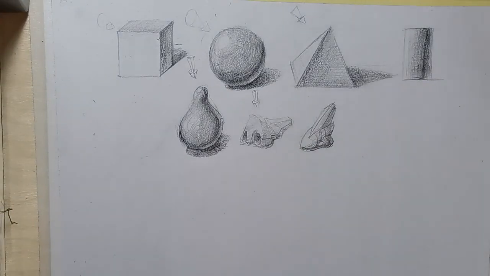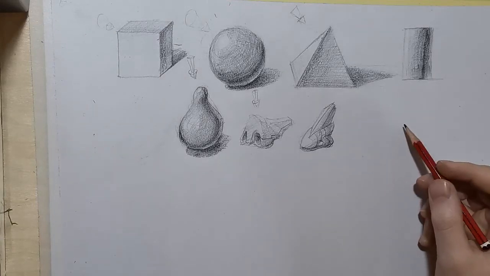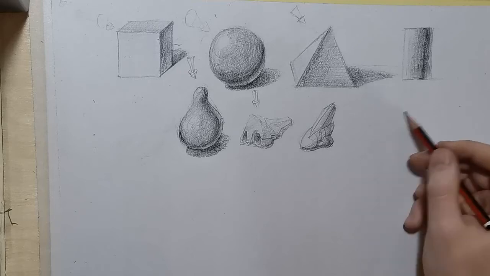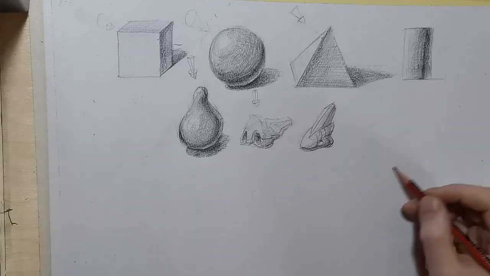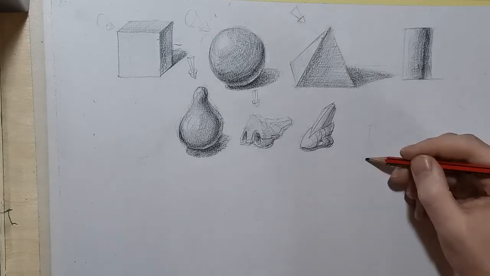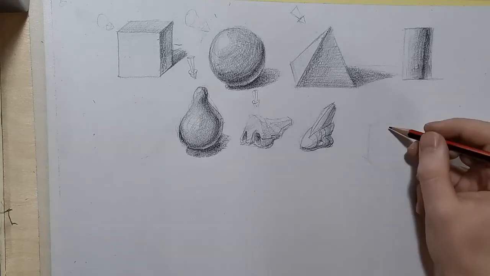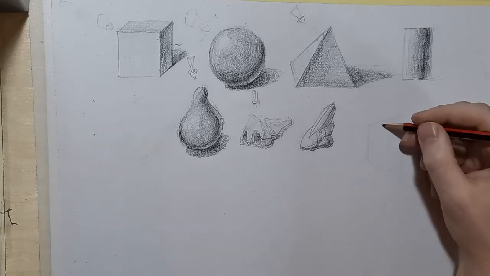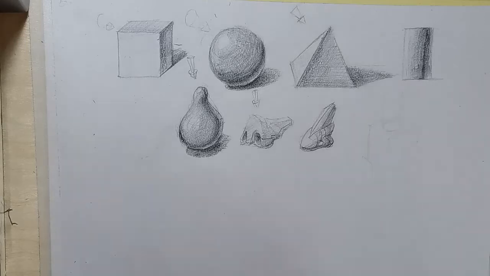I also drew two noses, but I decided to leave them out because that's a lot more complicated, and as a beginner I don't want you to focus on trying to do fancy stuff yet. I did, however, still draw the contour lines and show where the reflected light is, where the core shadow is, where the midtones and the highlights are.